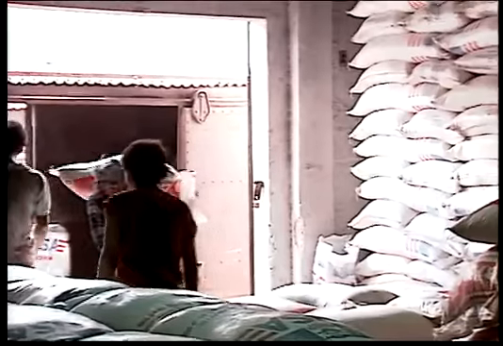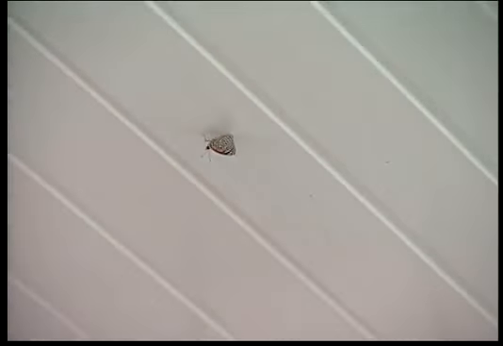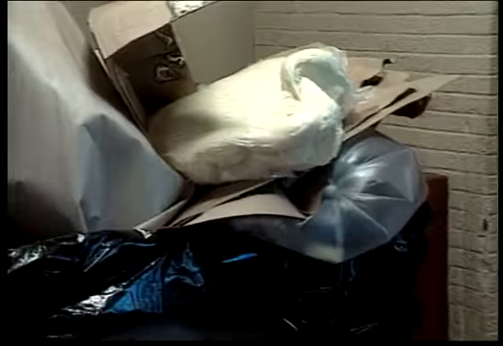Pest infestation can arise where there are suitable nesting sites and available food. It is important to evaluate how well the establishment is able to keep pests out. Premises must be kept clean indoors and out.